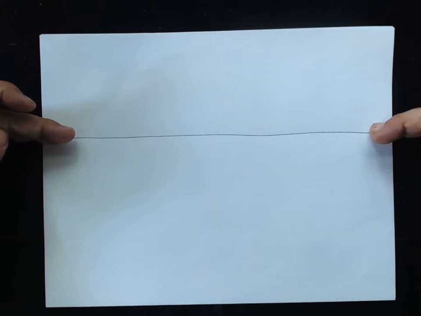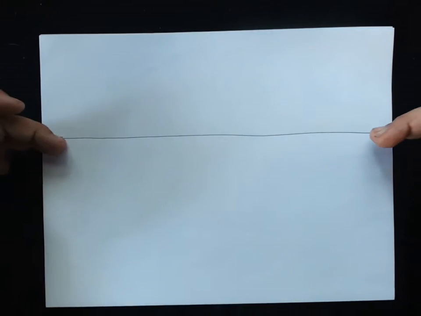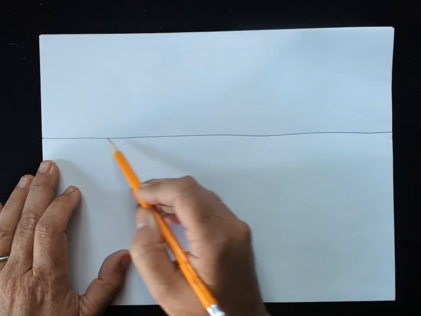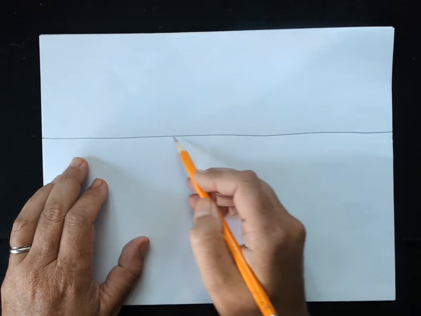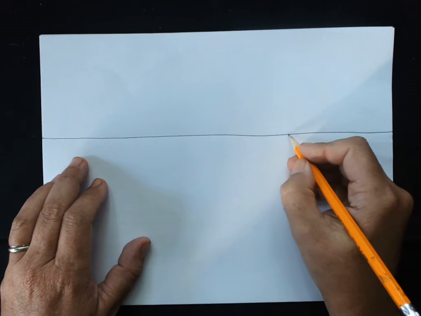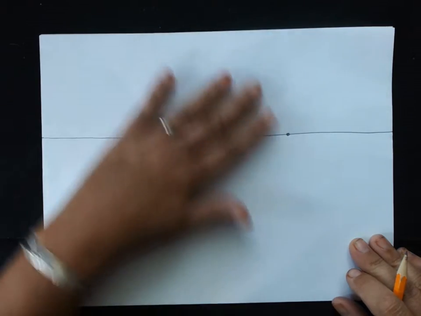Again, the horizon line is where the sky, so everything up here, meets the ground. The ground is below this line. So everything from the line and below is the ground, and everything from the line above is the sky. Now we're going to make a vanishing point. I'm going to choose a point on this line where everything is going to disappear from my eye. I think I'm going to choose right there. I'm going to mark that point so I can remember where I chose.